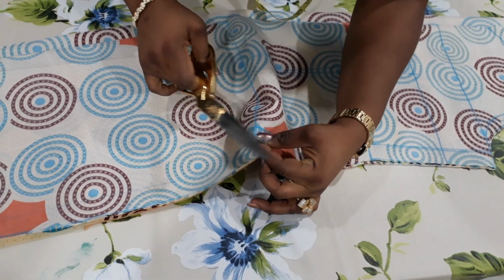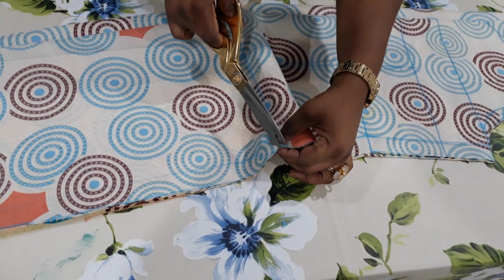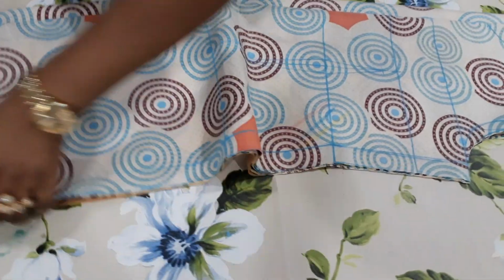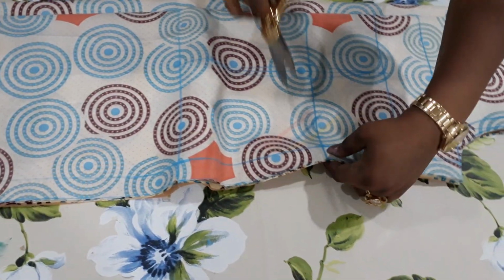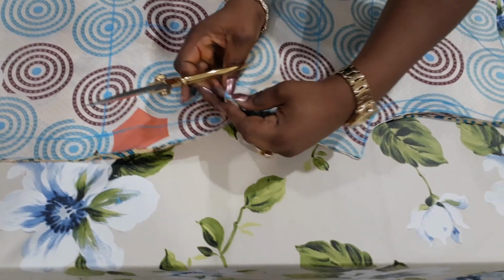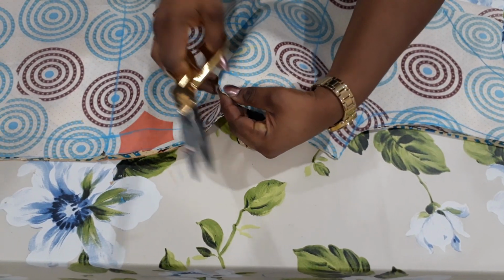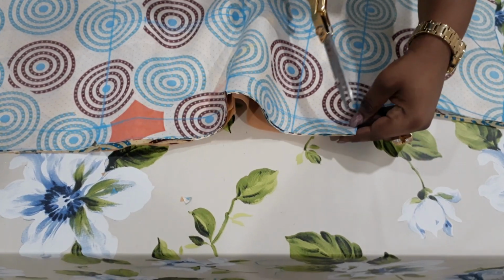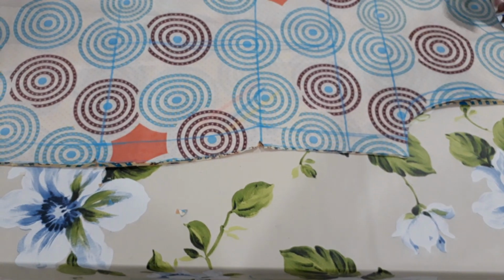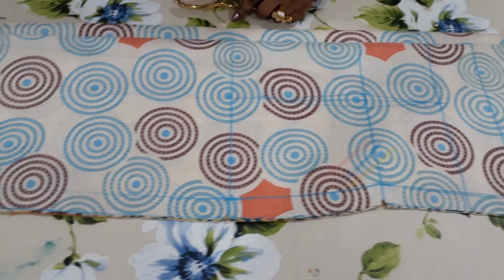This will help you when sewing, that all these notches must match. Then we go over to the waist. I will lift it up again and notch. Then this remains the same. So by the time you are sewing, it should show.